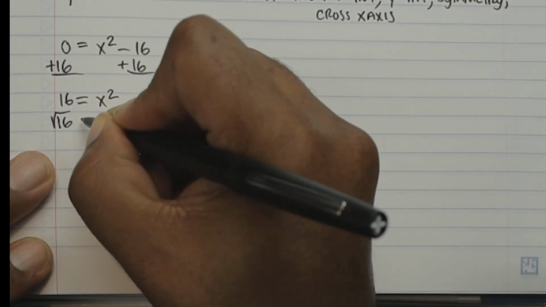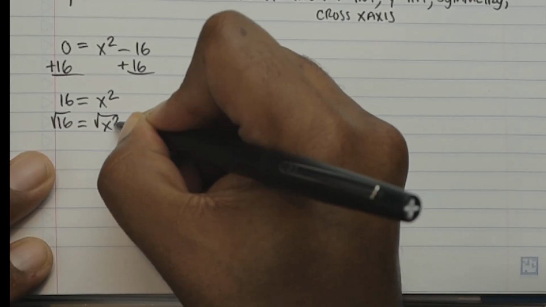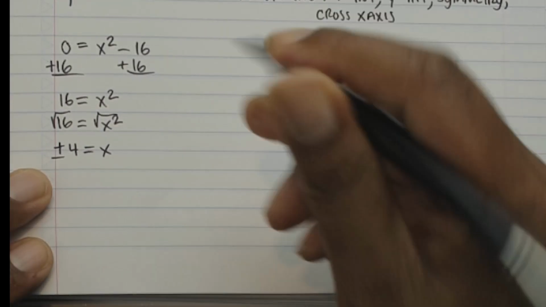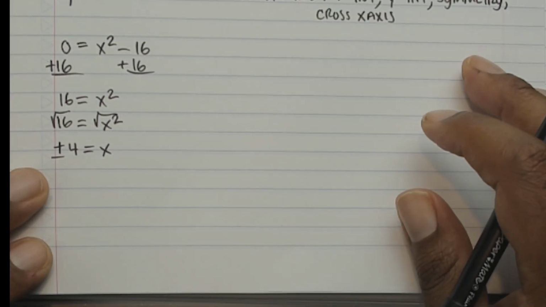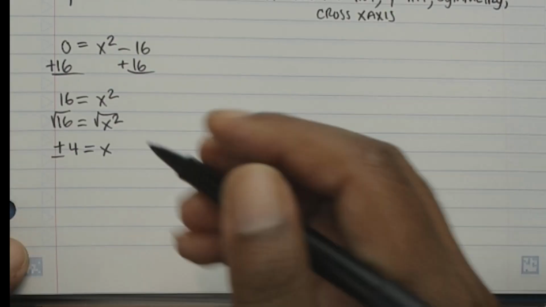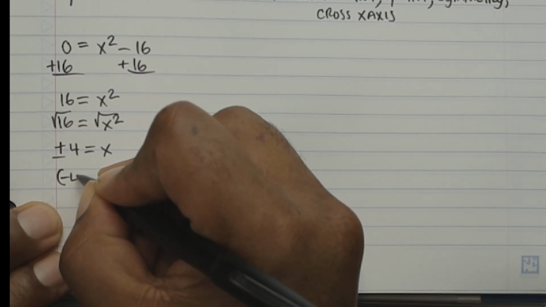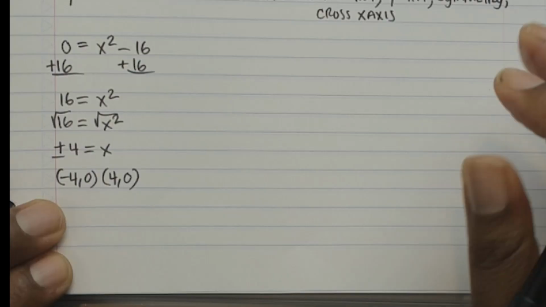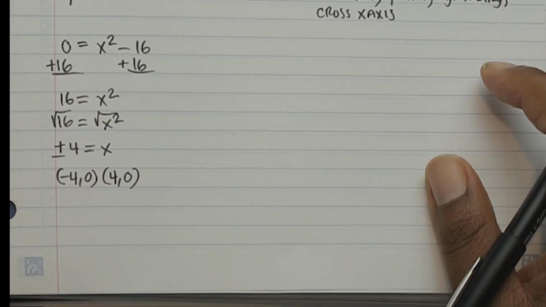Take the root of 16 and the root of x squared. You're going to end up with plus or minus 4 equals x. Therefore, (-4, 0) and (4, 0) are the x-intercepts.